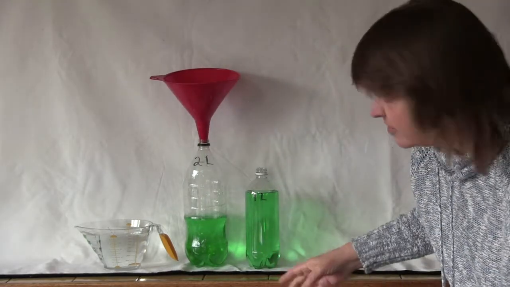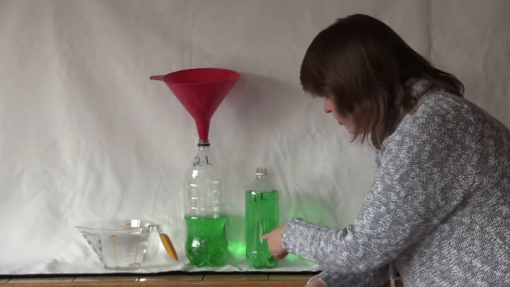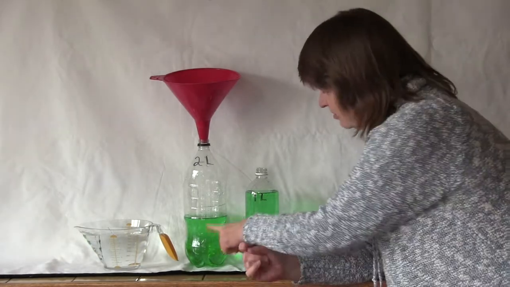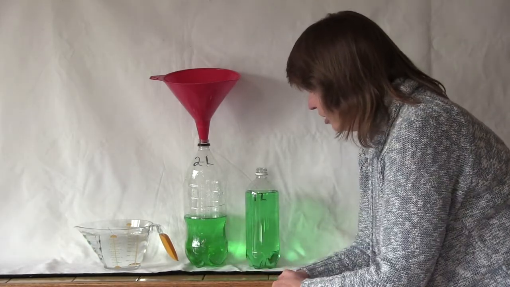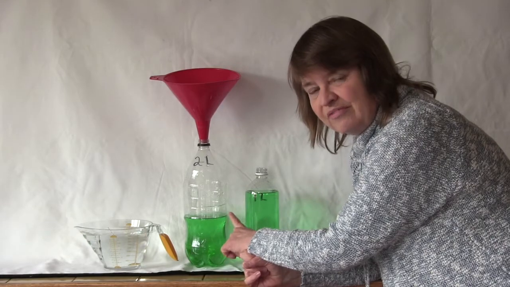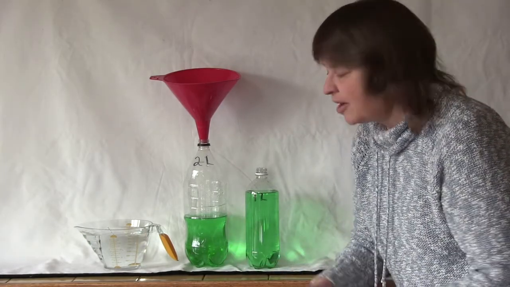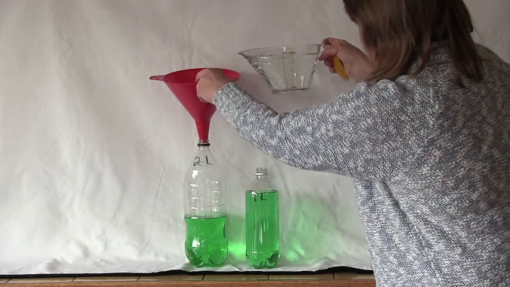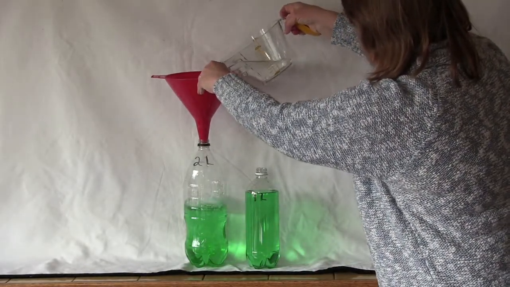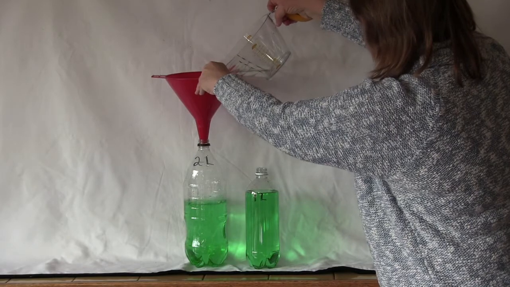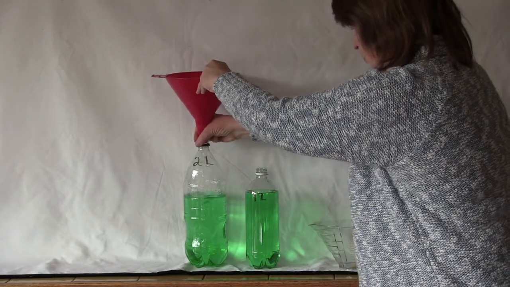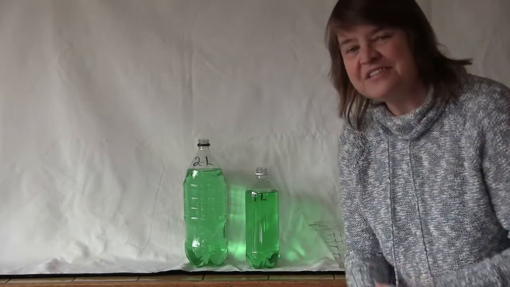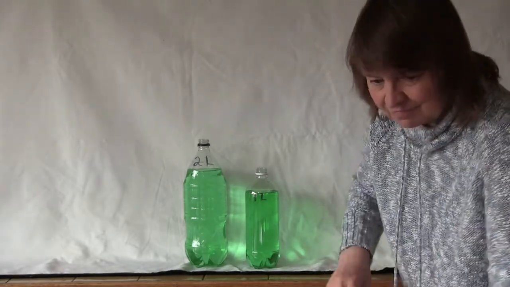So the concentrations of these two are equal, right? 1 mole in 1 liter, 1 mole in 1 liter. 3 drops of food coloring, 3 drops of food coloring. But what if I dilute this? What if I put 1 more liter of water in there? So now, what's the same and what's different?